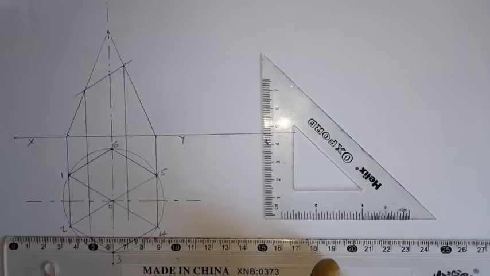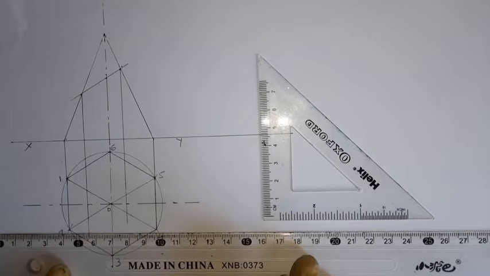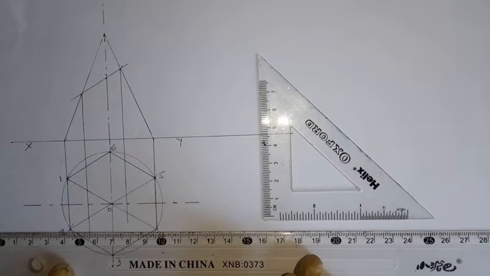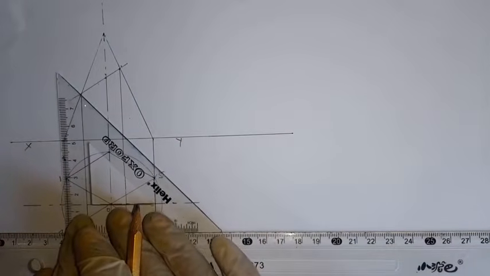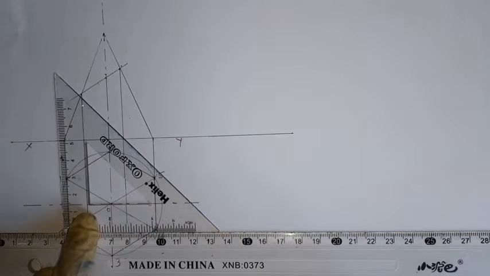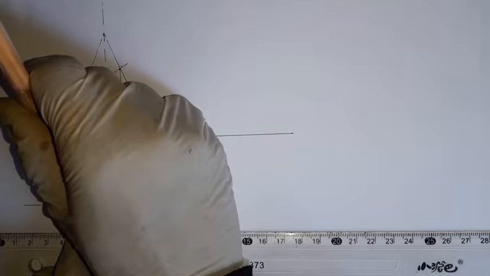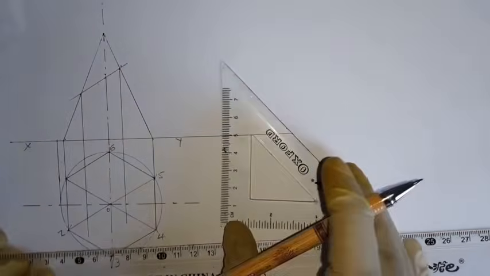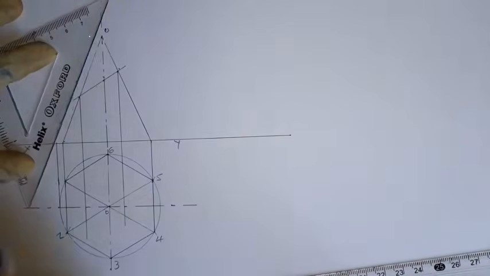So we can draw it. We are looking for this point. Once it reaches that place, we have to bring it back to the vertex. We are calling this one 0.